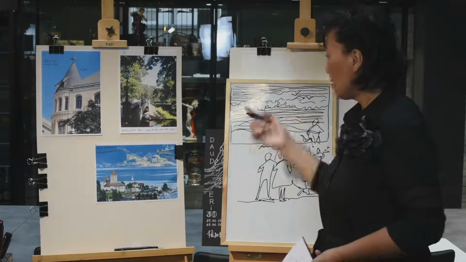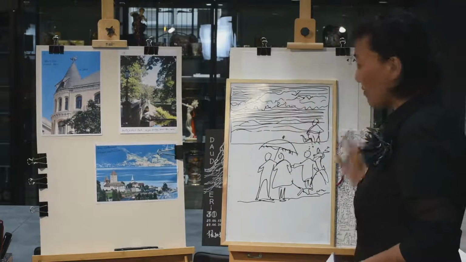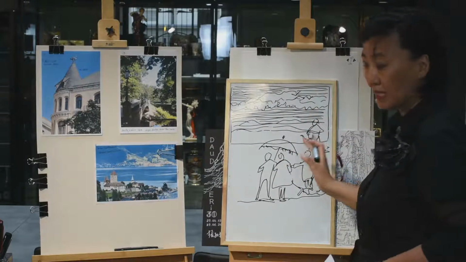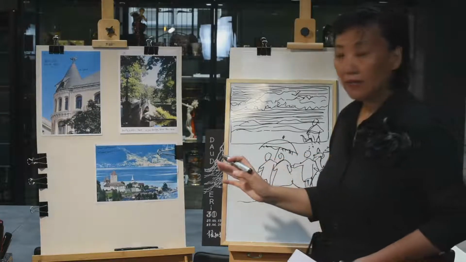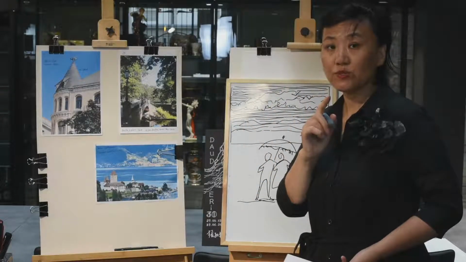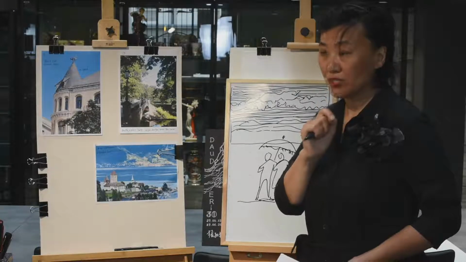My plan is, first of all, to give a brief idea of how to start with painting. Then for the second part, maybe we will use 3 good pictures.